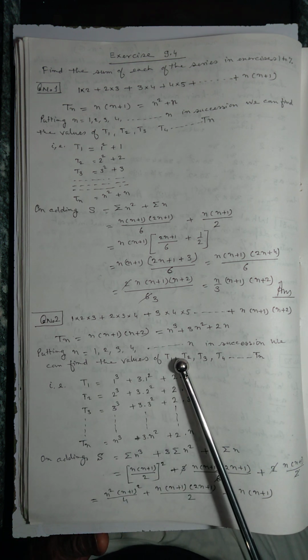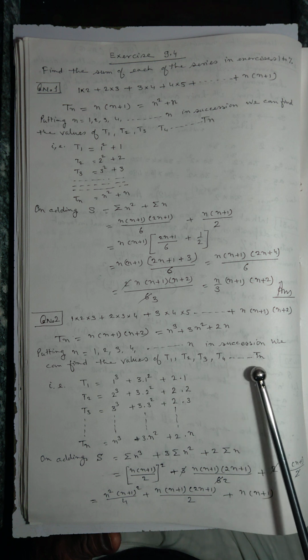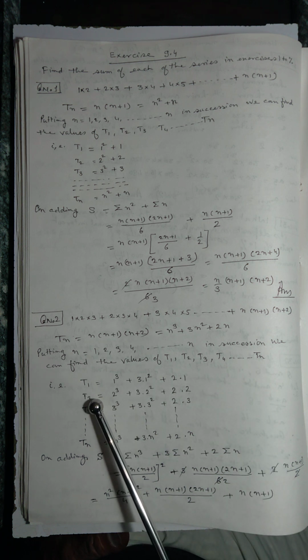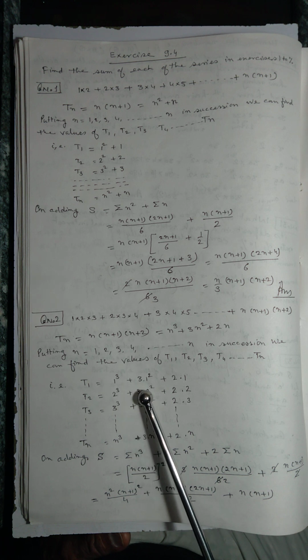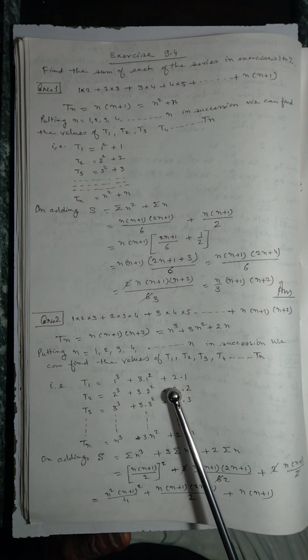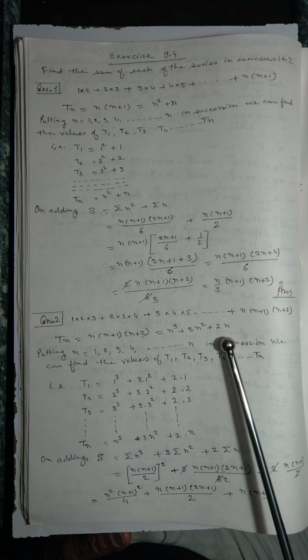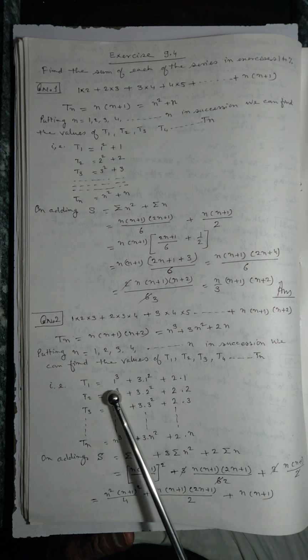Now putting the value of n, 1, 2, 3 and 4, similarly up to the n in succession, we can find the value of t1, t2, t3, t4 and tn. You see here the t1 will be written as 1 cube plus 3 into 1 square plus 2 into 1. Keeping in mind this thing, you can just replace n by the particular number.